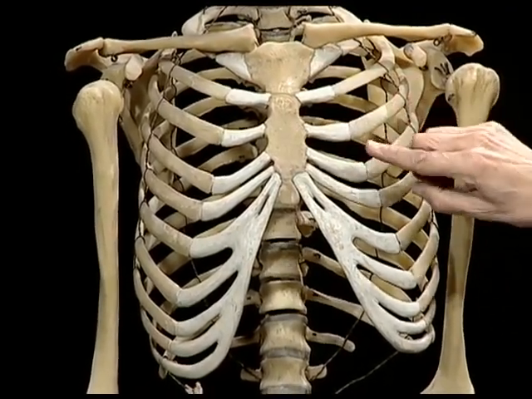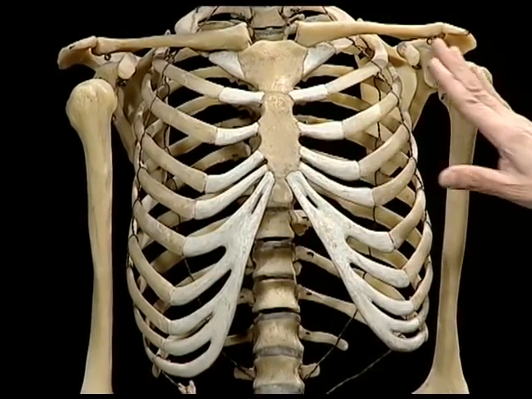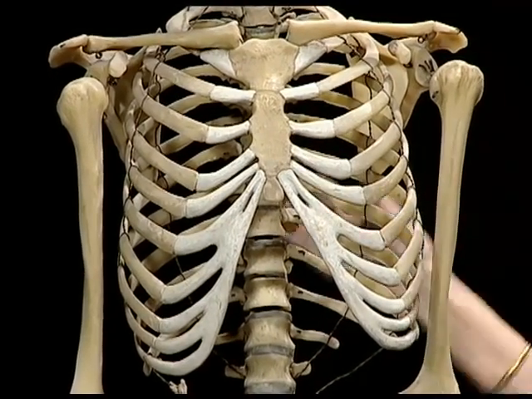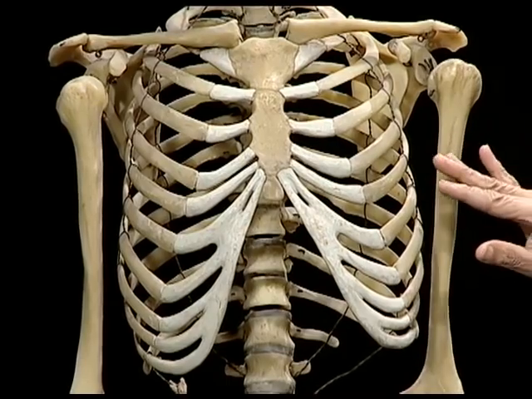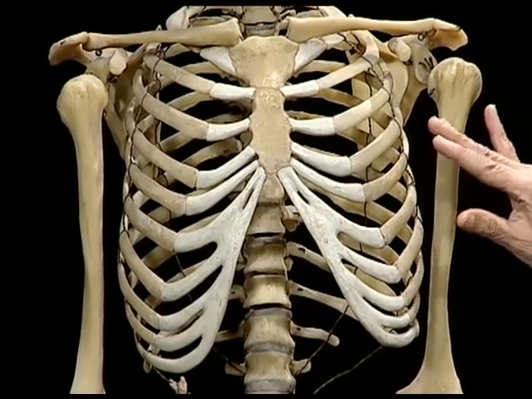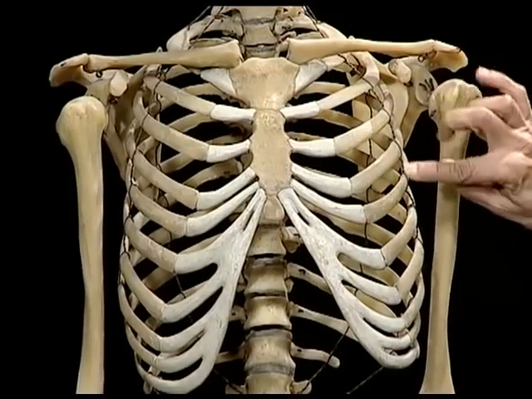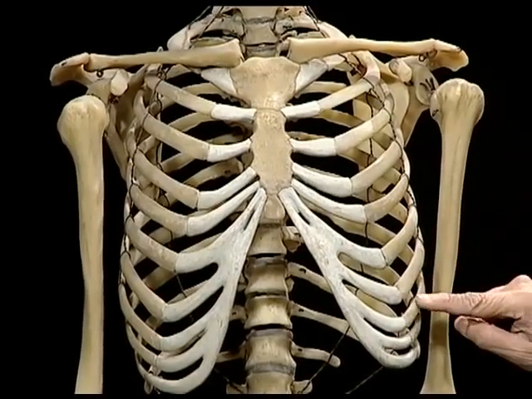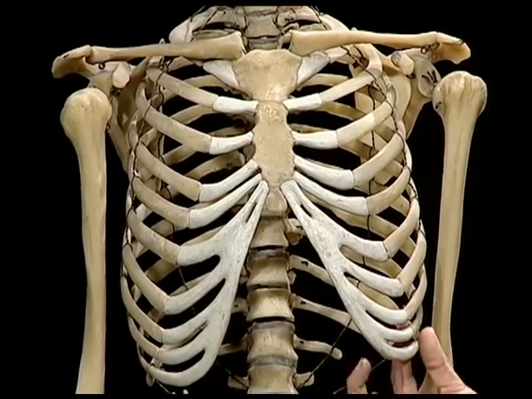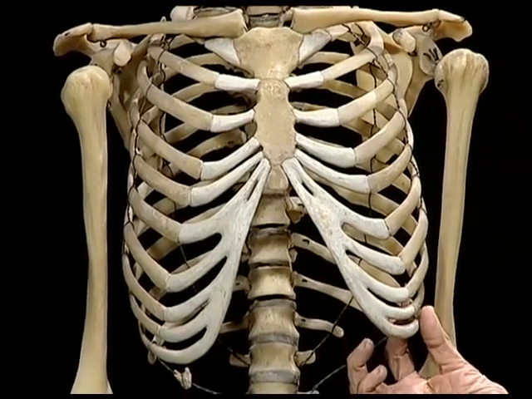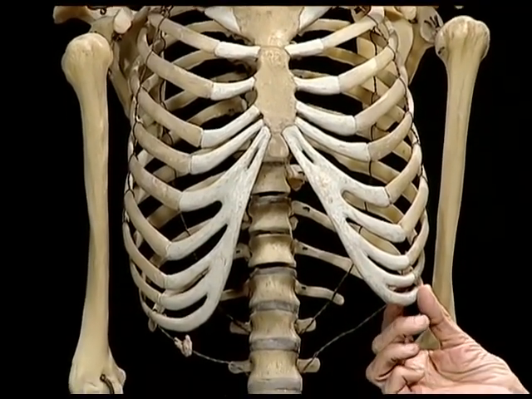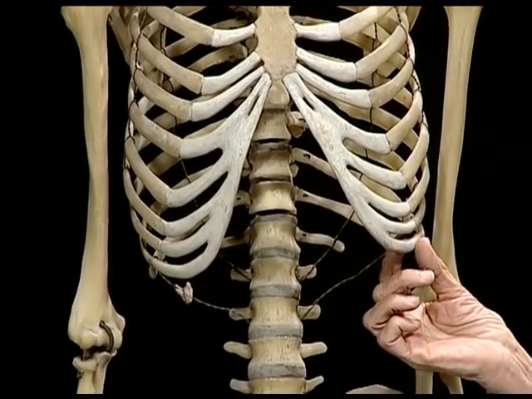All the 7 are attached to sternum on the ventral side, that is dorsal side, and these are called true ribs. Coming to 8th, 9th and 10th. So, 1, 2, 3, 4, 5, 6, 7, now 8, 9, 10. These three which you are seeing, 8, 9 and 10 pair. When I talk of ribs, it is always in pair.